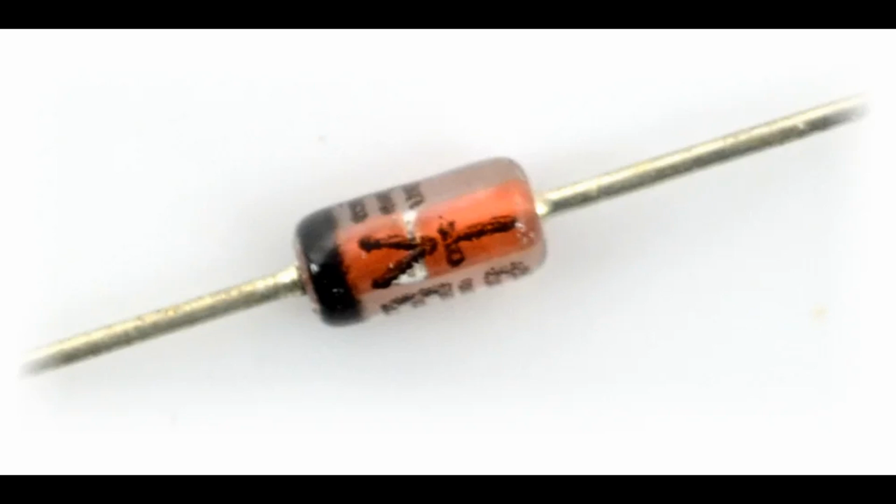3. Power dissipation, PZ. Power rating. Zener diodes are rated for maximum power dissipation, typically ranging from a few milliwatts to several watts. Calculation. Power dissipation can be calculated using the formula, and exceeding the power rating can overheat and damage the diode.